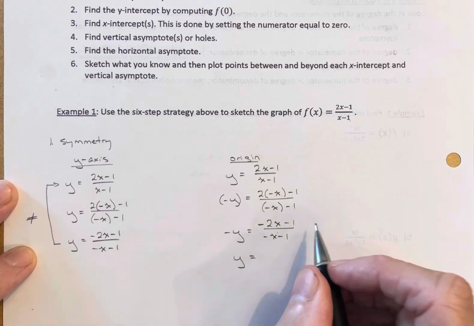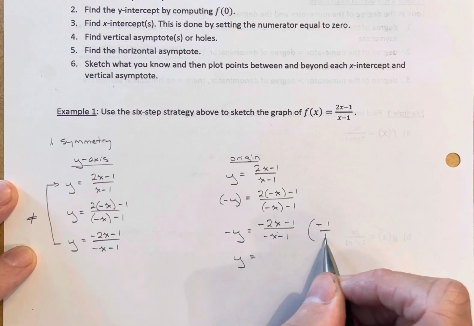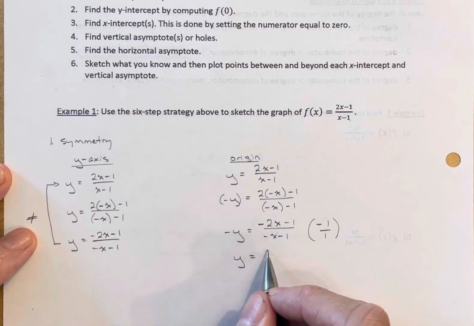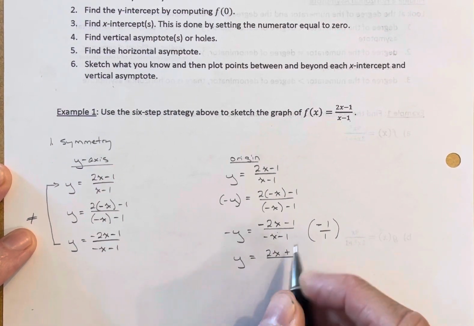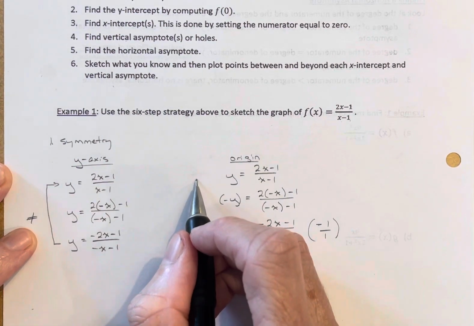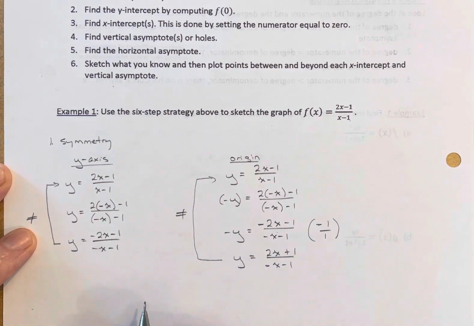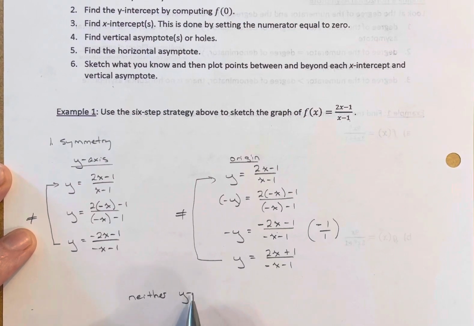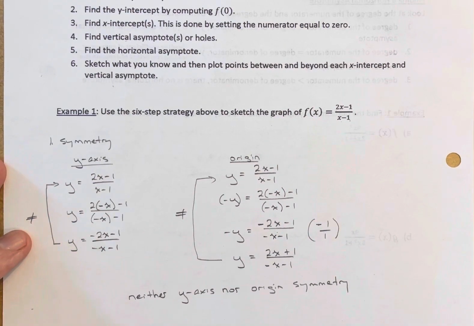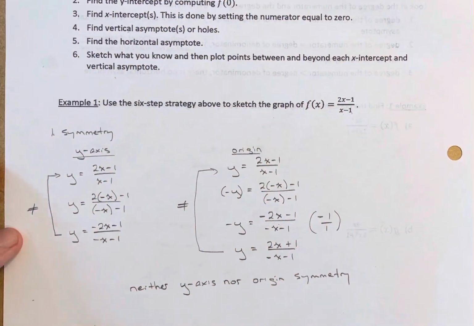Okay, so let's see here. I'll multiply this by negative 1 over 1. That's negative 1. So that means I get 2x plus 1 over negative x minus 1, and no, they are not equal. So I have neither y-axis nor origin symmetry. That helps me when I think about sketching it. Do I have any symmetry that I can take advantage of?